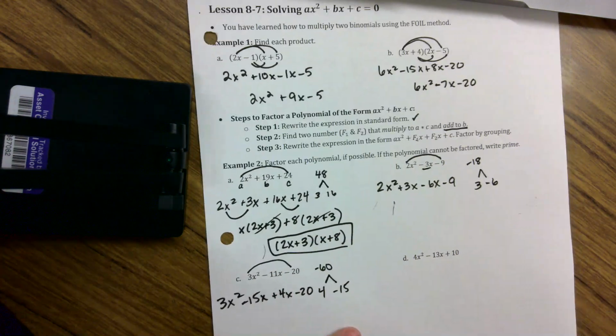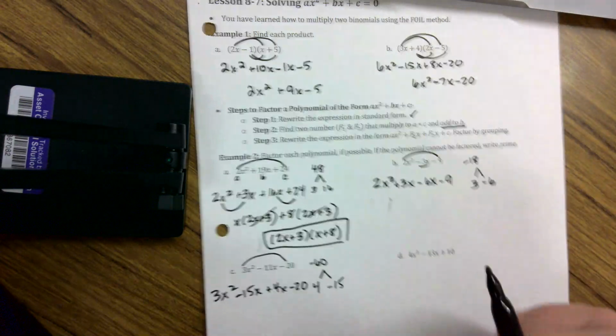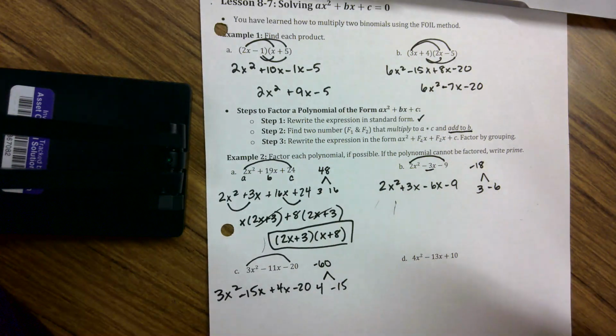It's a lot of work, I know. But like I've said to you guys, you're going to see this in Algebra 2. You're going to see this in geometry. It's not going away. So try to master it now.